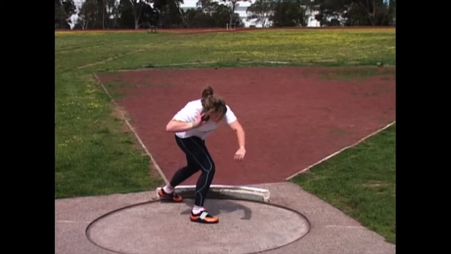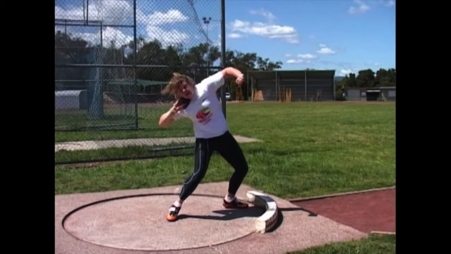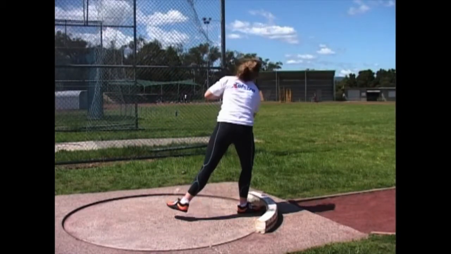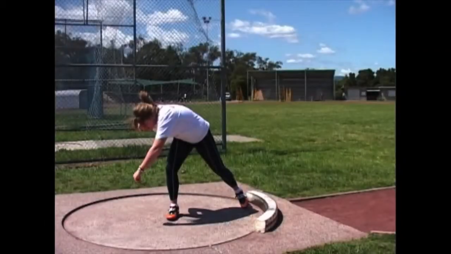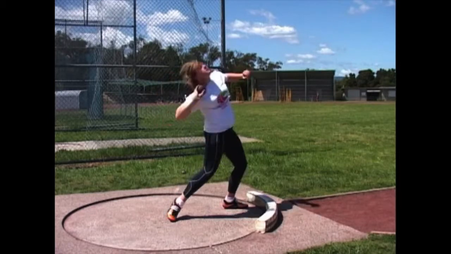The right ankle is turned outward and the right hip is driven around and forward. Throughout this action, the left shoulder should be kept high. The hips are driven ahead of the shoulder, which will catch up before the final punch with the arm releasing the shot.